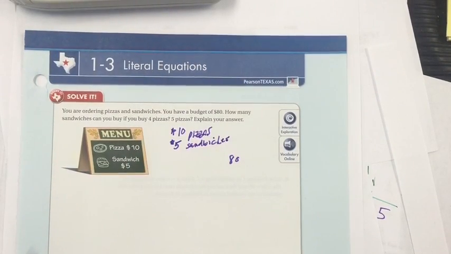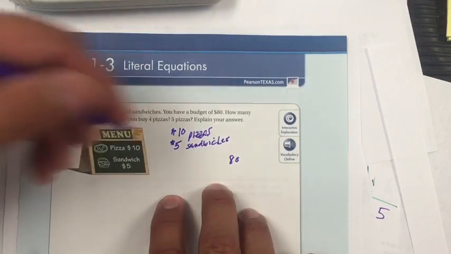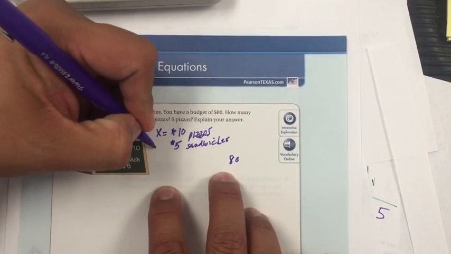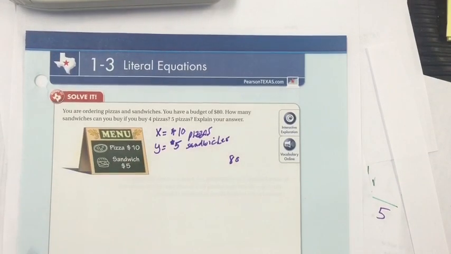So how many variables are we working with? We're working with pizzas and sandwiches. That's 2 different things, right? That's 2 variables. We're going to assign 2 different variables to those items. So we're going to make x equal our $10 pizzas. And we're going to make y equal our $5 sandwiches. And now let's see if we can come up with an equation.